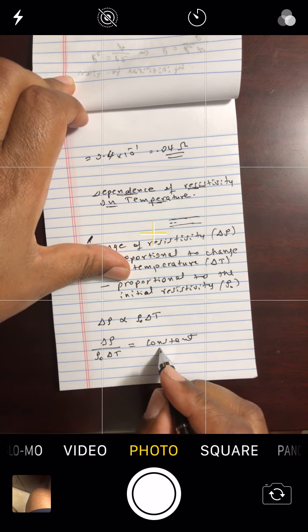And we're going to use alpha to represent the temperature coefficient of resistivity. Therefore, the change in resistivity divided by rho naught and the change in temperature equals the temperature coefficient of resistivity.